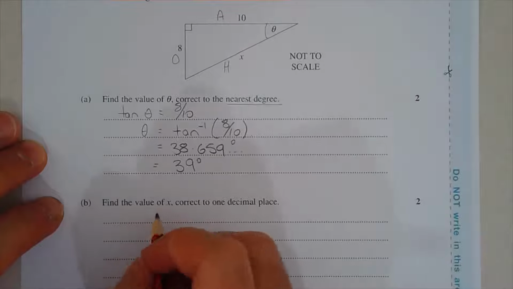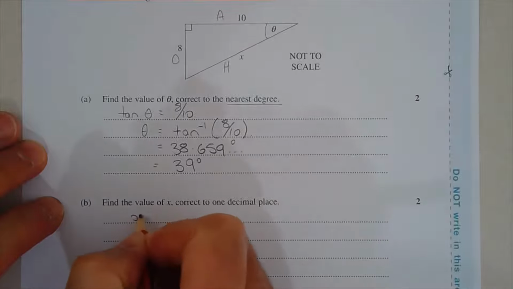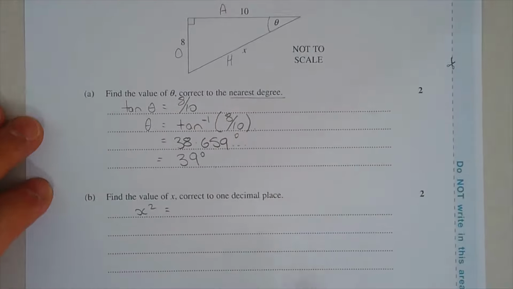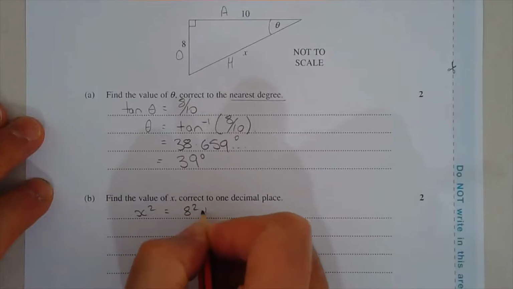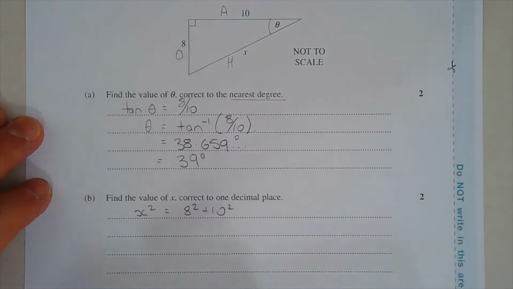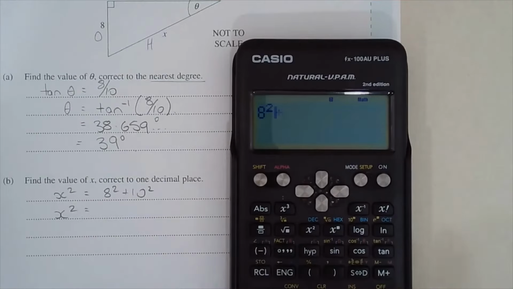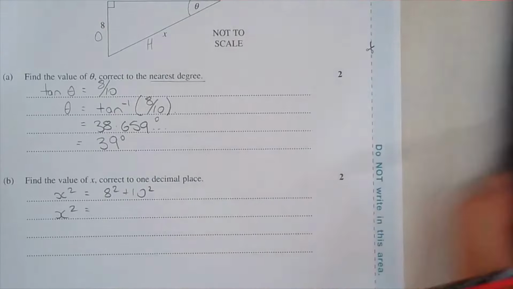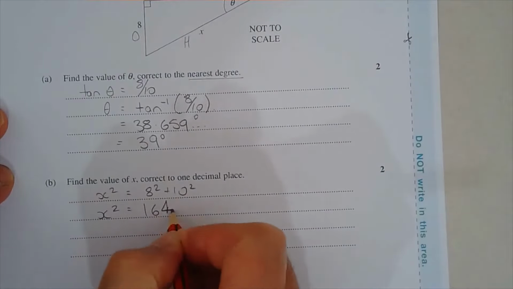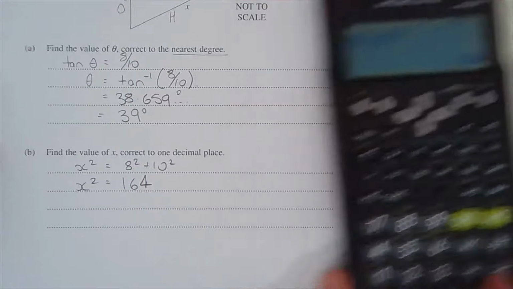So by Pythagoras' theorem, okay, x squared is equal to 8 squared plus 10 squared. Okay. All right. So 8 squared plus 10 squared, 164. All right. And we need to take the square root of that.